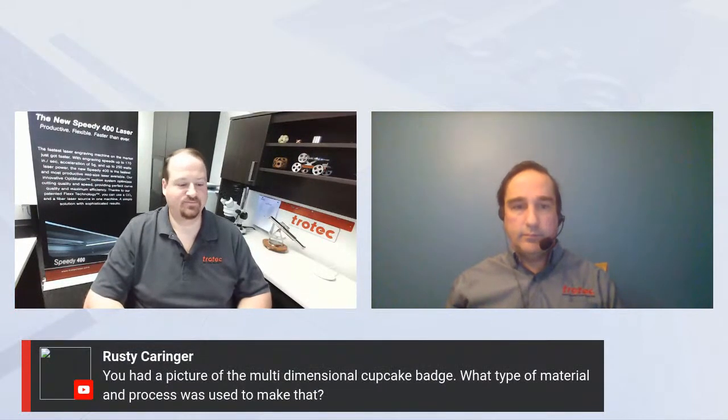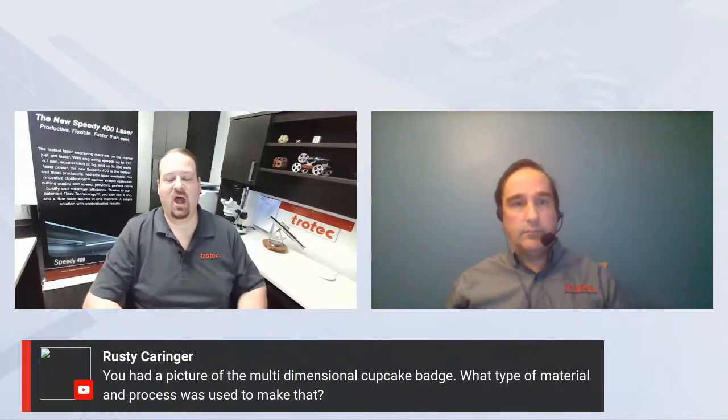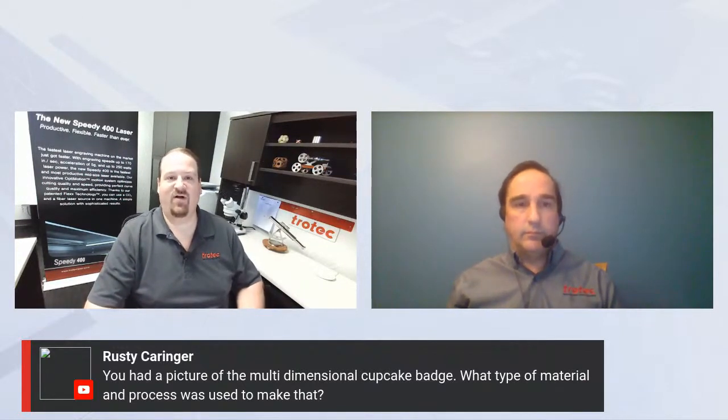Quite a few questions. So you had a picture of the multi-dimensional cupcake badge. What type of material and process was used to make that? That file itself was done with just the TroGlass Plastics, just the different color combination. And then we adhered additional versions of that same material. So you can use the TroGlass Plastics and cut it, and when it has adhesive on the backside, you can cut it and stick it to the surface as well.